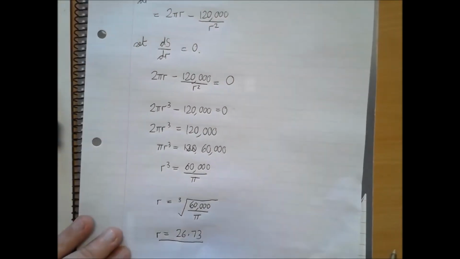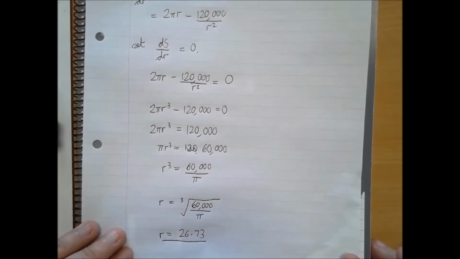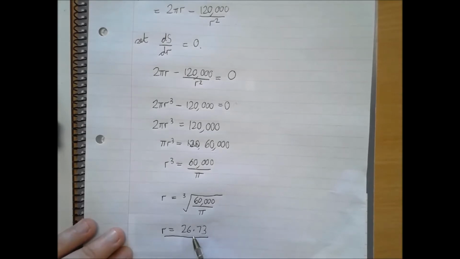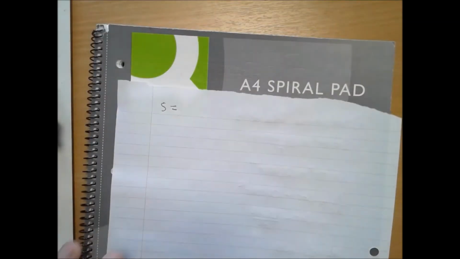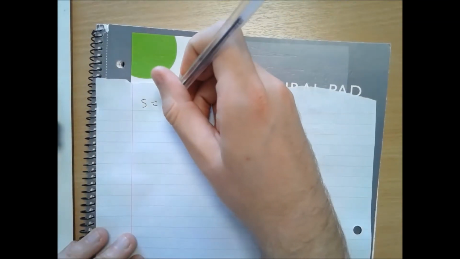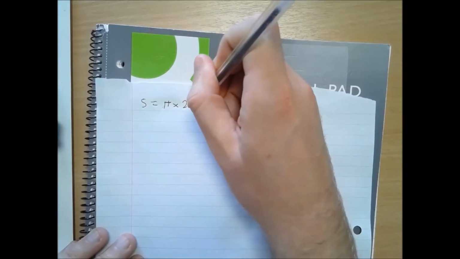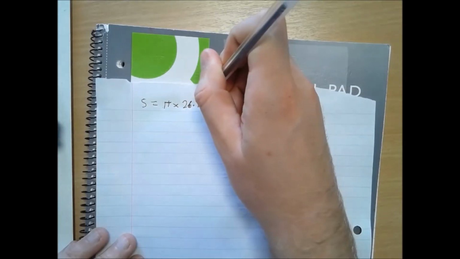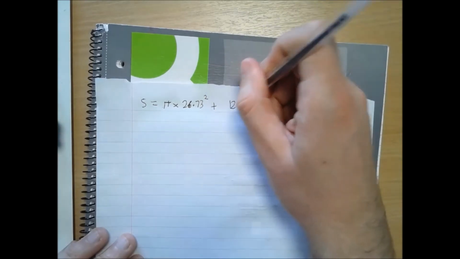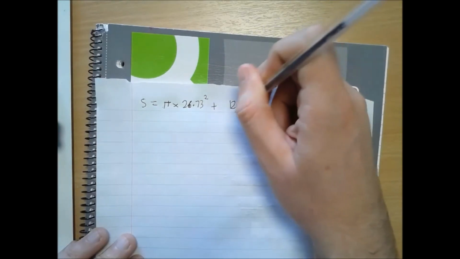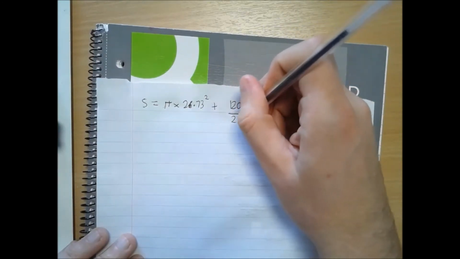Now because they're after the minimum value of s, we also want to plug our value of r into the equation. So in this case s will equal pi times 26.73 squared plus 120,000 over 26.73.